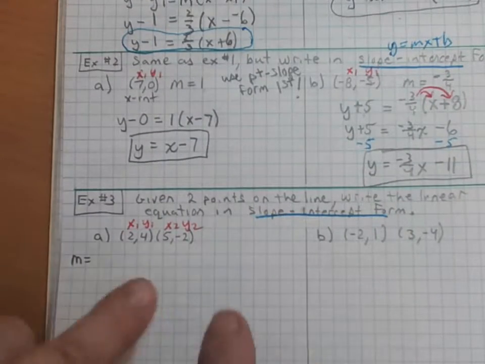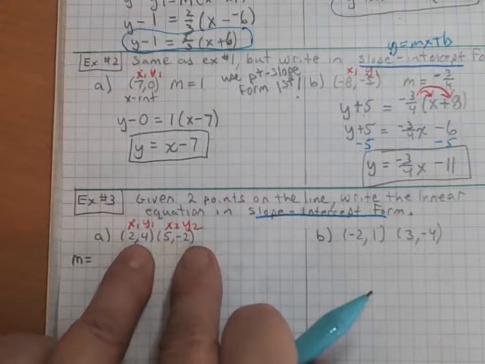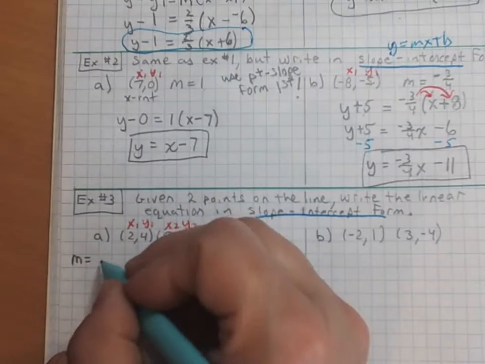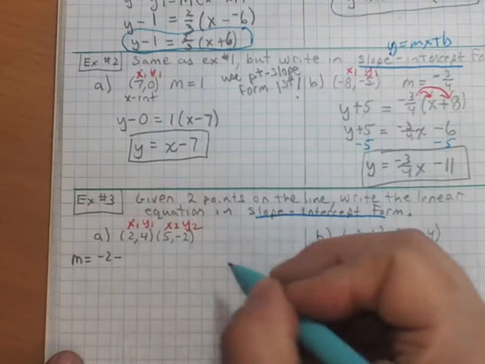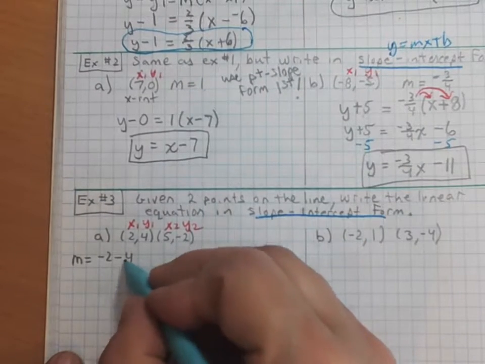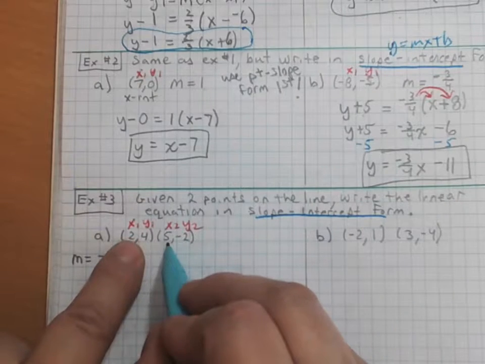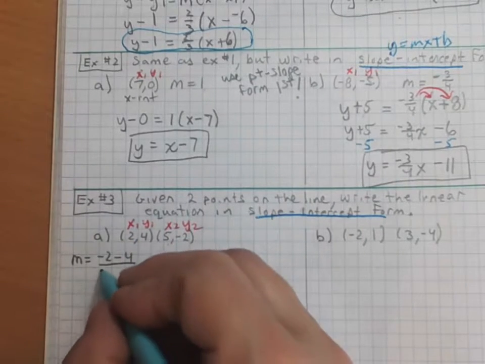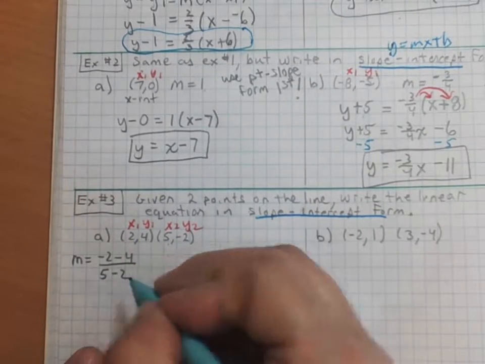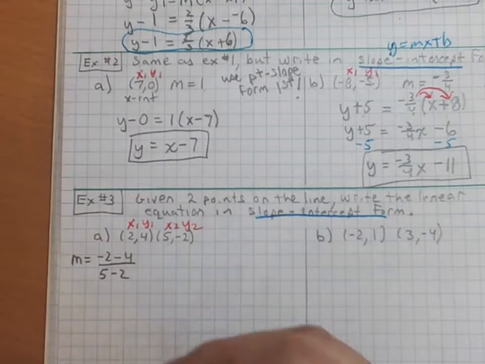All right, slope formula. So we're going to subtract the y coordinates, y2 minus y1. And in the denominator, x2 minus x1. Simplify.